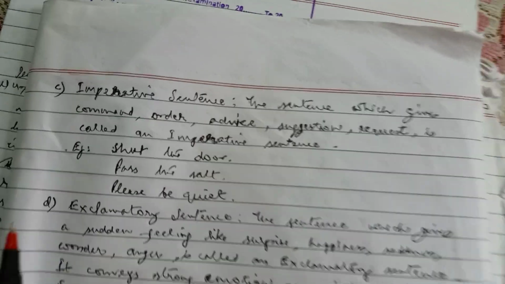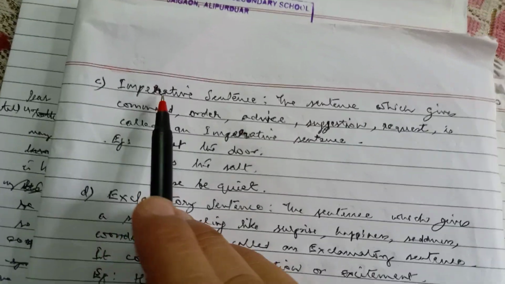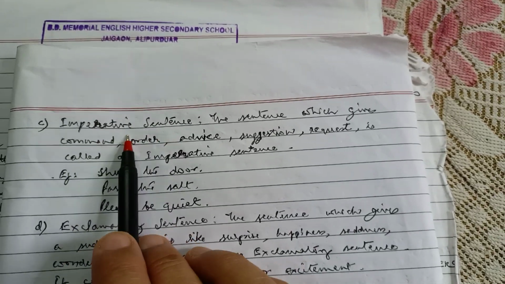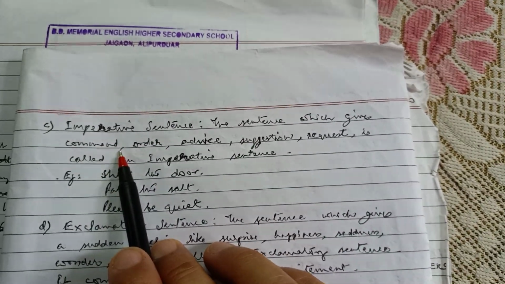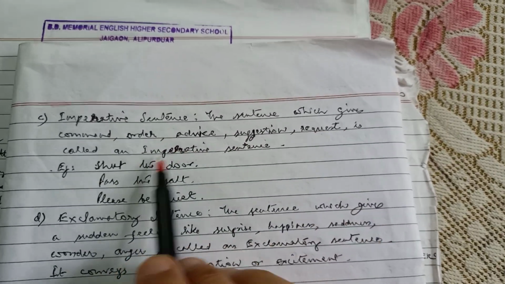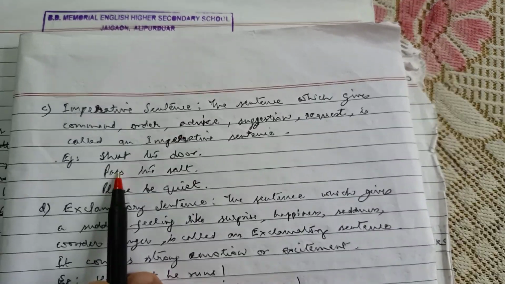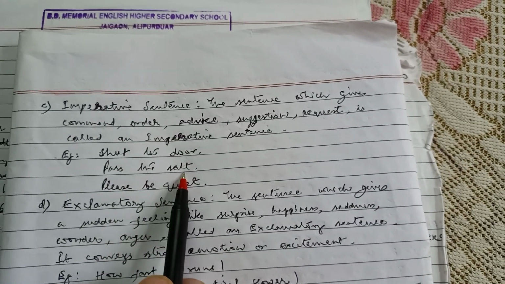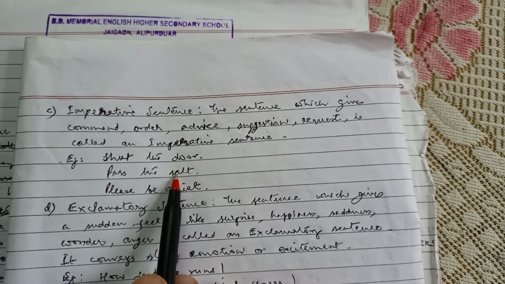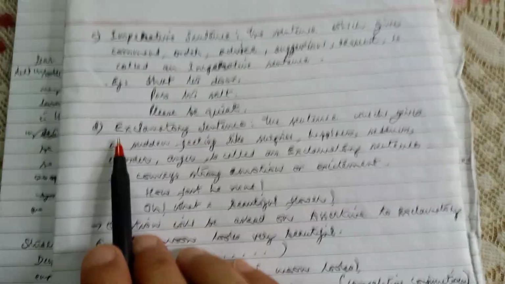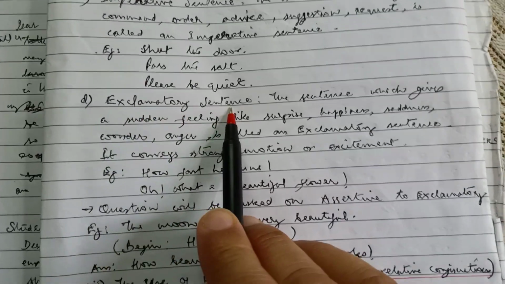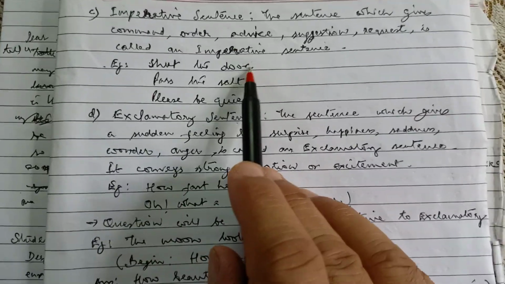Now move on to the next, number 3 or C kind of sentence: imperative sentence. The sentence which gives a command, order, advice, suggestion, or makes a request is called an imperative sentence. Like "Shut the door," "Pass the salt," "Please be quiet" are all examples of imperative sentences. An imperative sentence ends with a full stop.